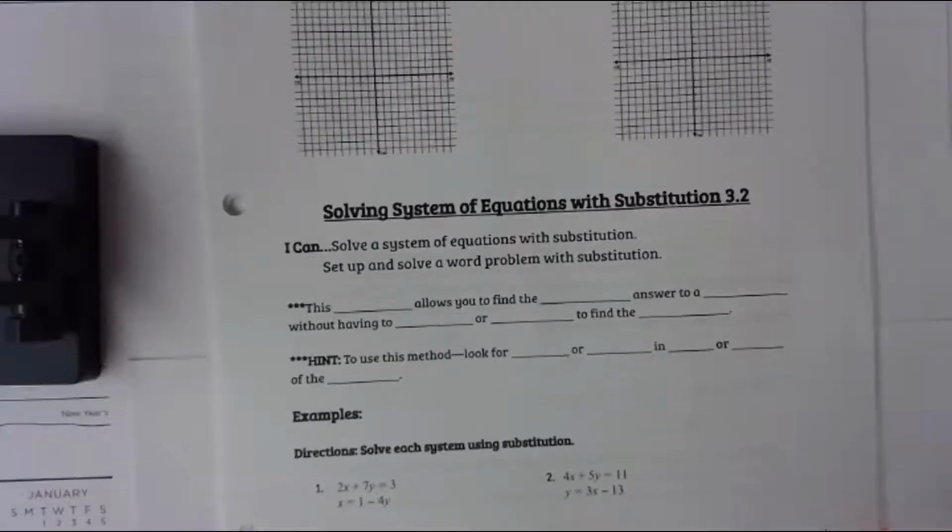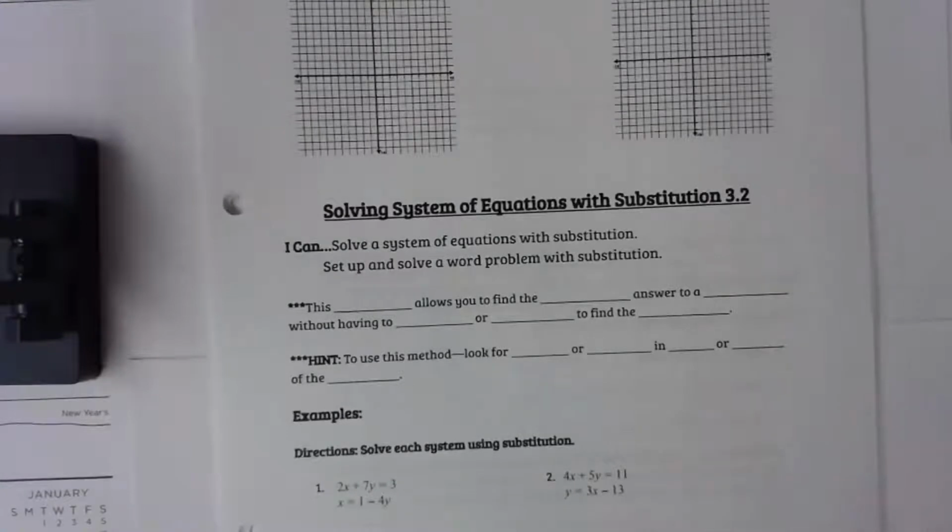Okay, so solving systems of equations with substitution. We are kind of going back to what we were doing with just graphing, not graphing inequalities, where we're going to end up with a point answer, not a region.